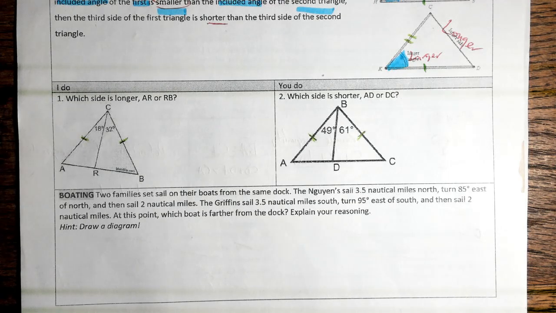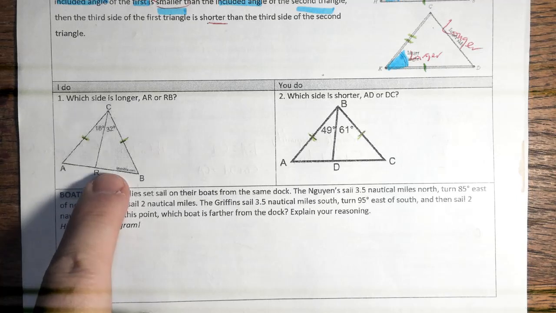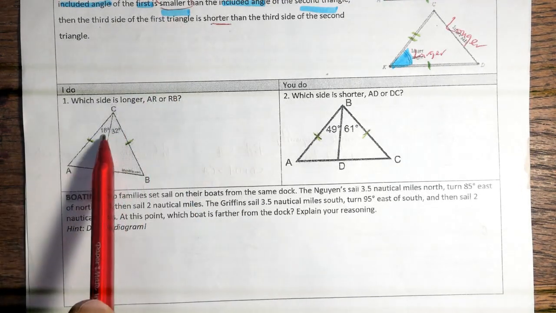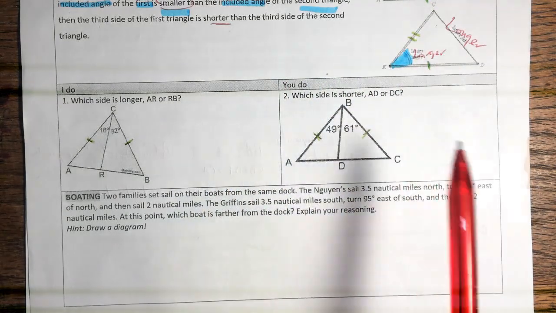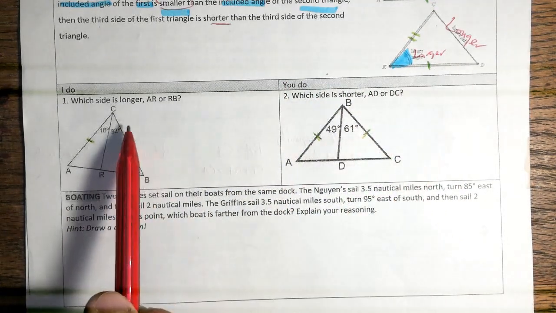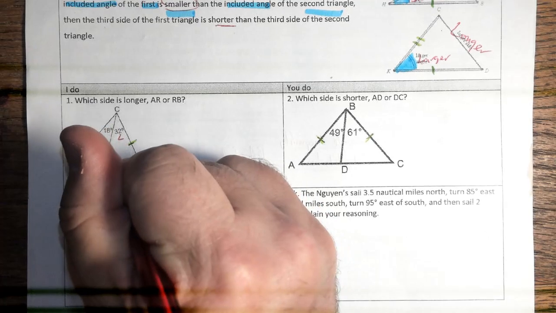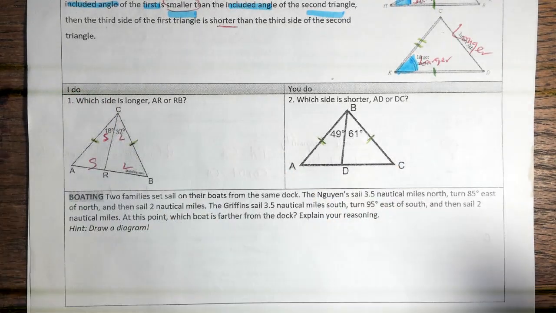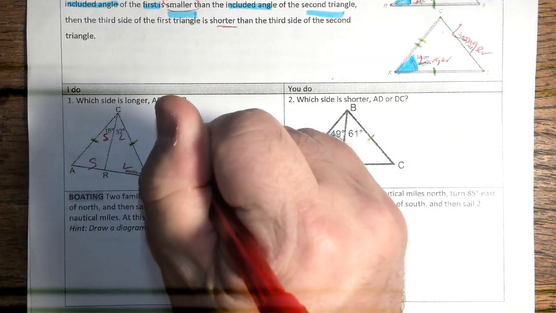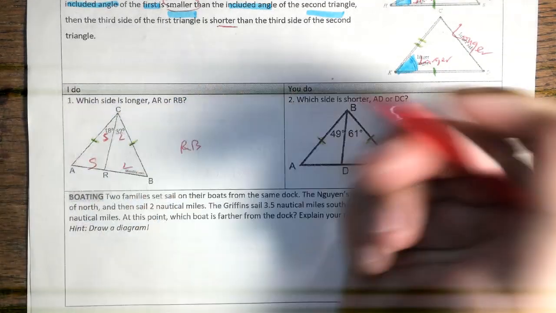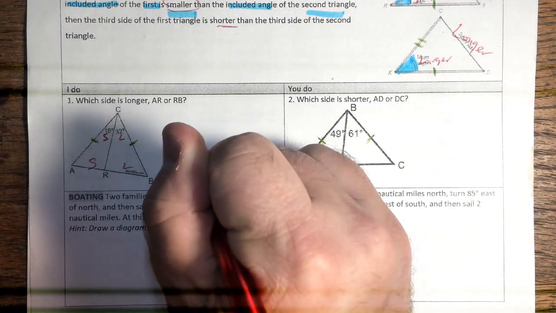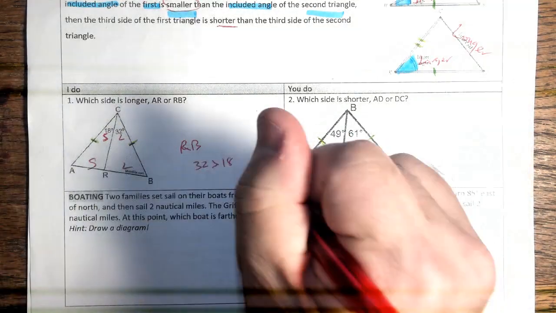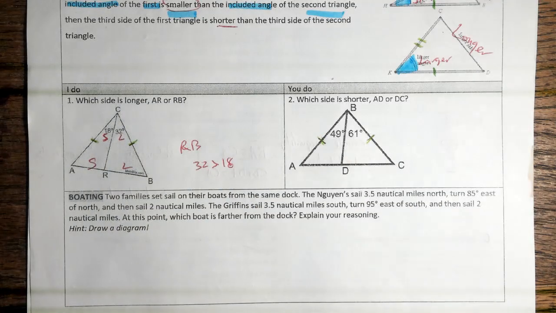Which side is longer? AR, so this side, or RB, this side. So going back up here, smaller angle, shorter side. Larger angle, larger side. Larger, larger. Smaller, smaller. These are S's and L's. So what's longer? RB. Why? Because the angle at 32 is greater than 18. Sorry, guys, I have trouble with those 8s.